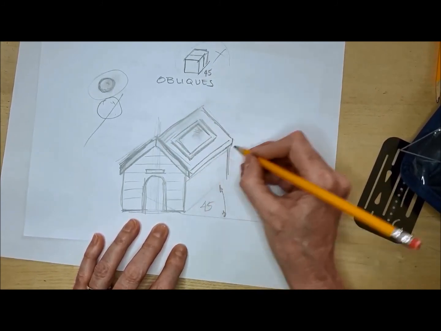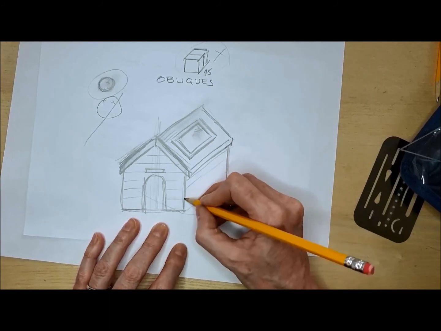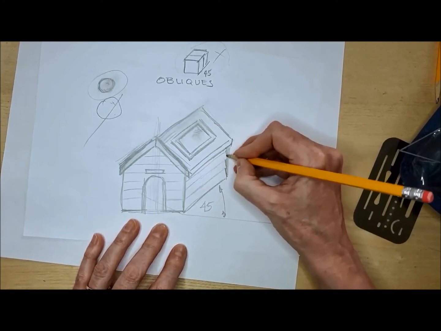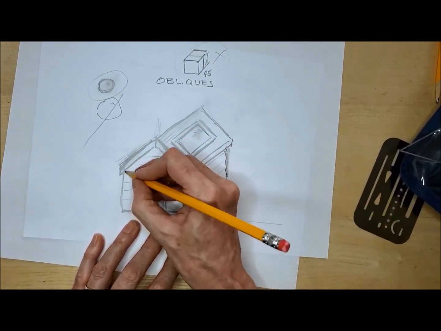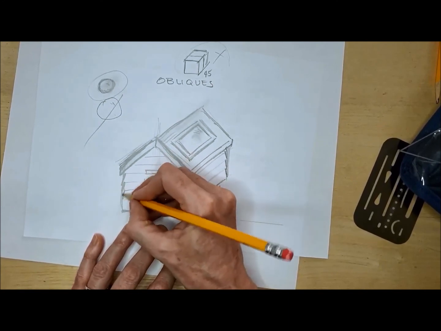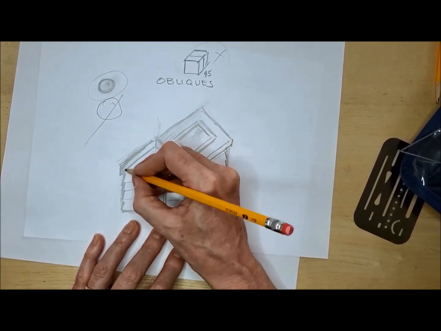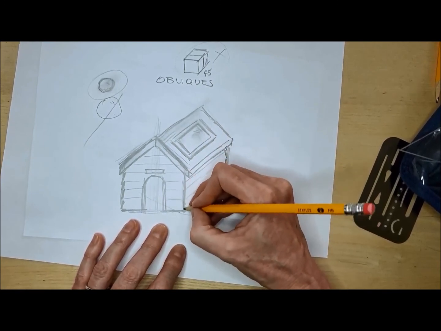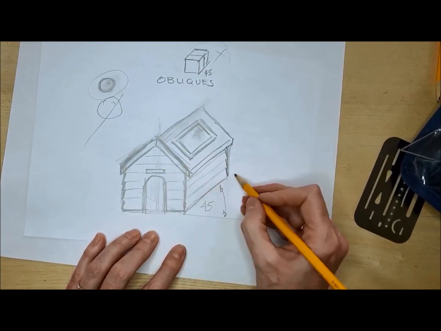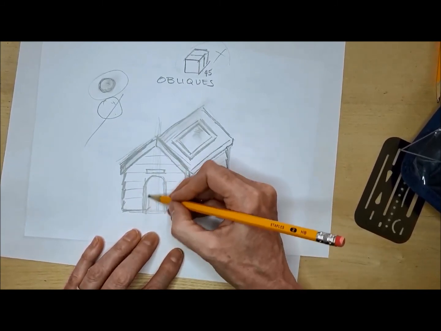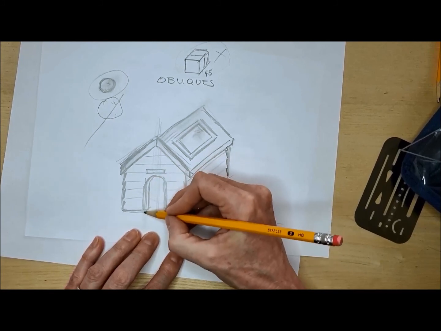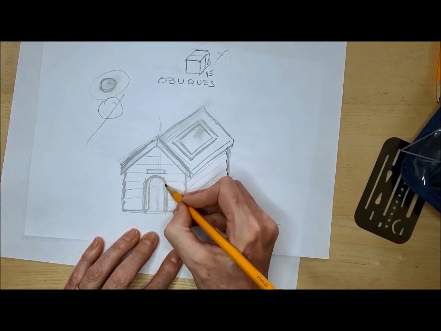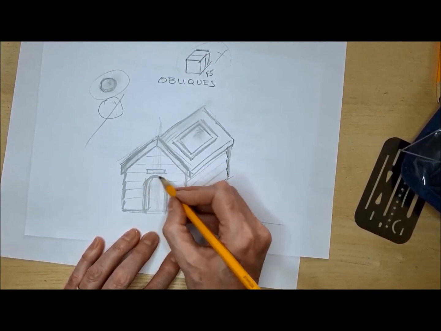Finish up our siding. Show a little indentation here for the door. This is actually a half of a circle or an arc.